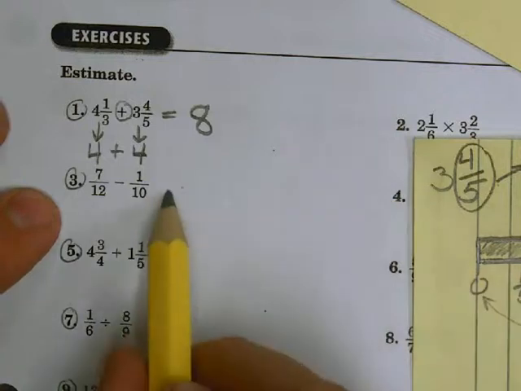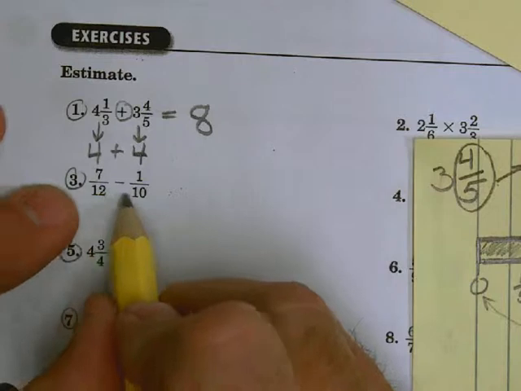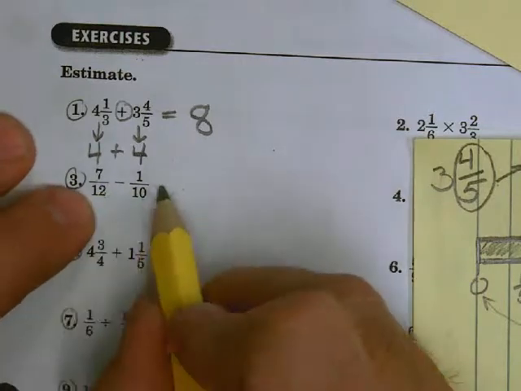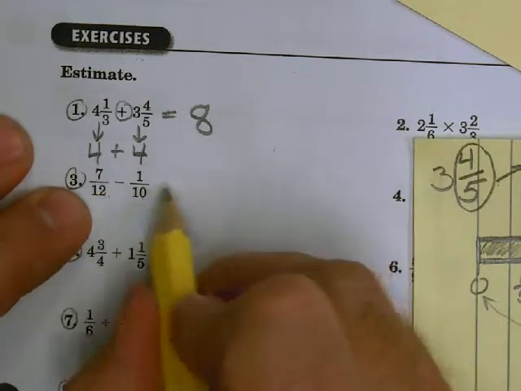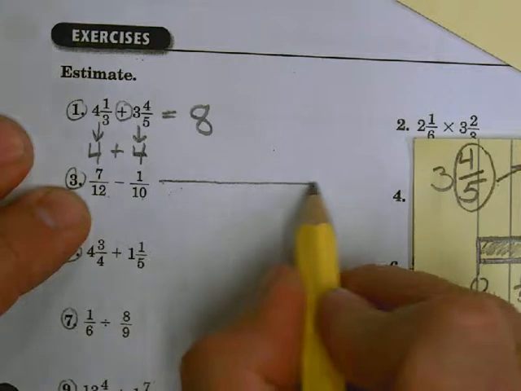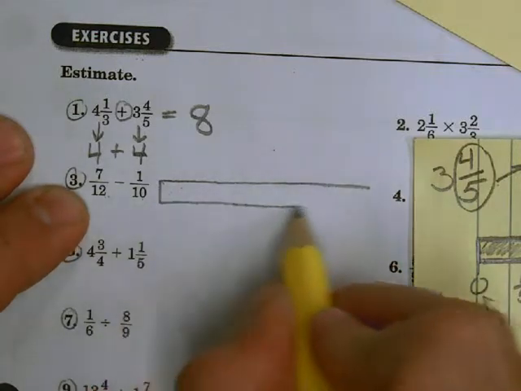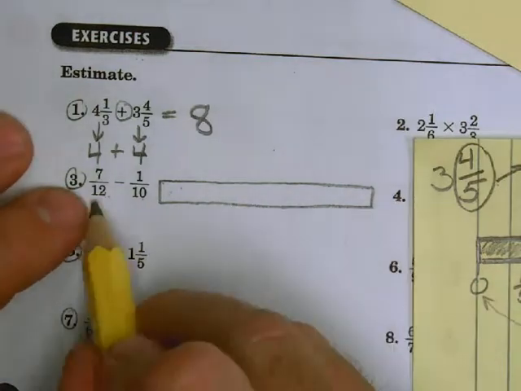7/12 minus 1/10. So for the 12ths, I want you to do a box, and this is hard. I'm going to tell you right now, you might want to squeeze in a box. And this is going to have to be divided into how many pieces for the first one? 12. So what's half of 12? Go down the middle.